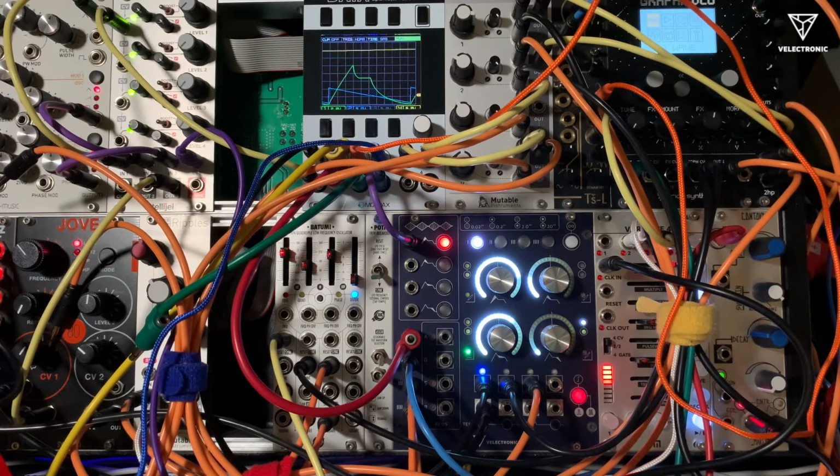But what happens if we go faster? It means if the period of our LFO is shorter than the attack time, then we will have things like this one. Up, up, up, up, up.